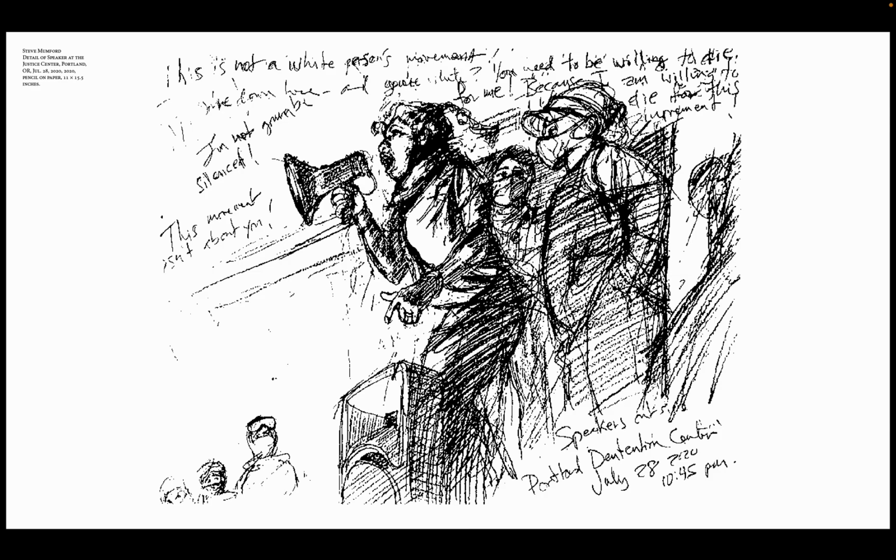Protest art is all around you. Similar to Vallotton's Le Charge, Steve Mumford's documentation of a protest at the Justice Center in Portland, Oregon on July 28th of 2020 demonstrates an active scene.